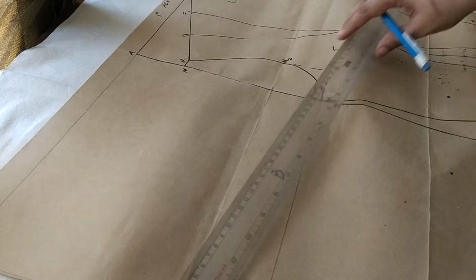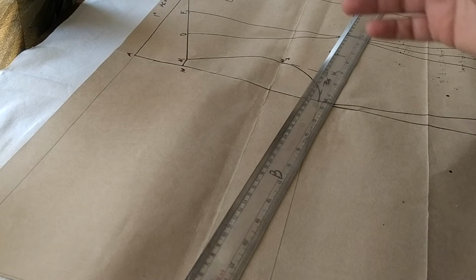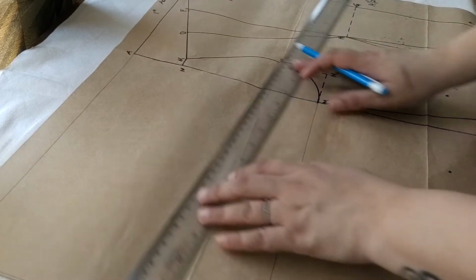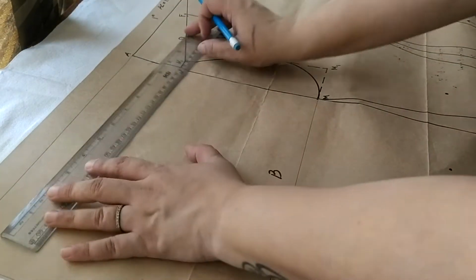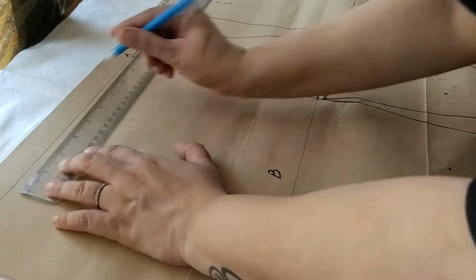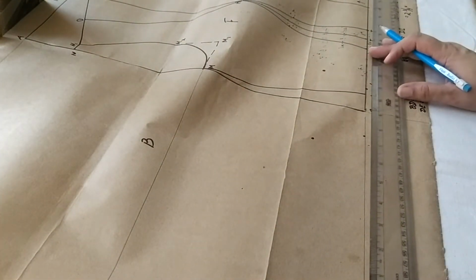Now the next step is, the very first step for the front block was to mark the front width. For the back block also it is to mark the back width. So from A, I'm going to mark a point at a gap of 9 inches, because 9 inches is the width of my block. I can label it as A dash over here. Let's label A dash as 9 inches, because 9 inches is the back width of my block of size 34.